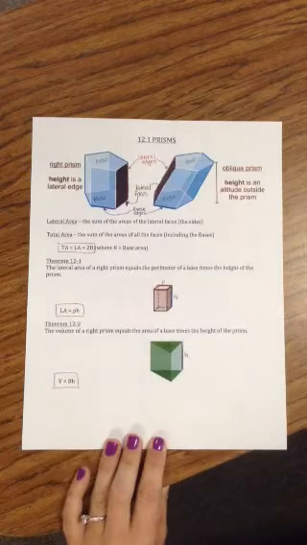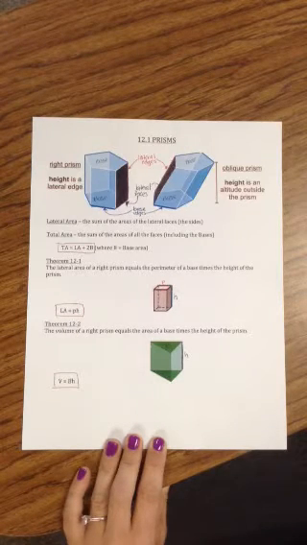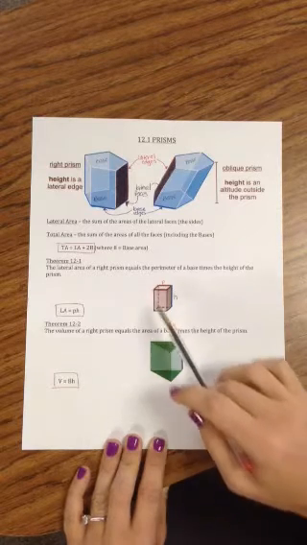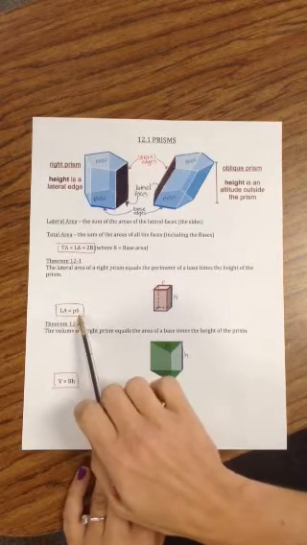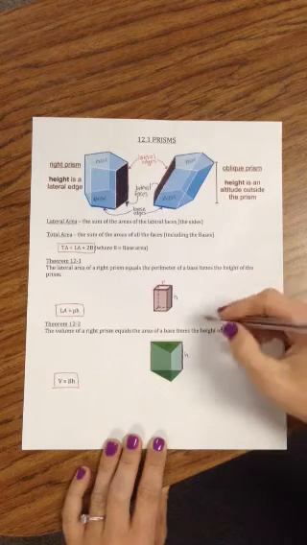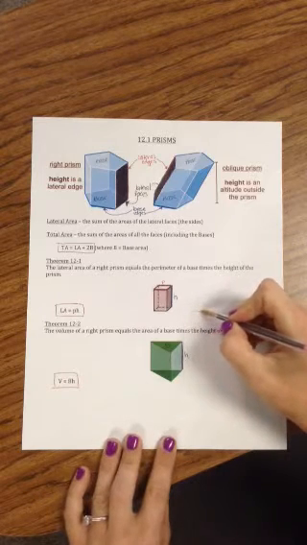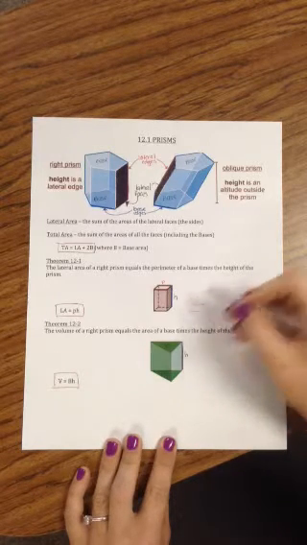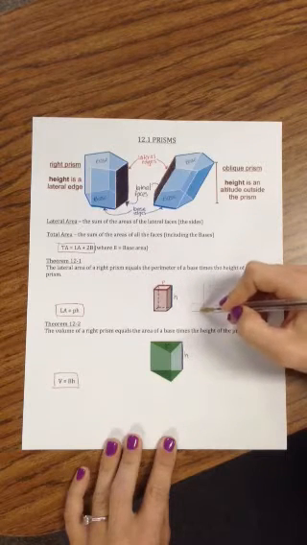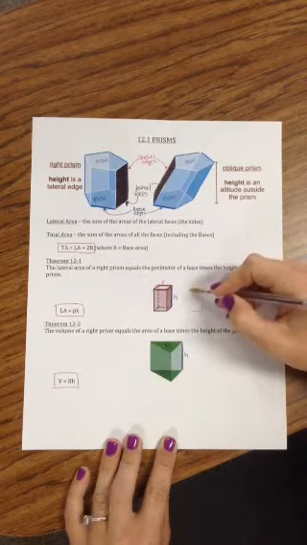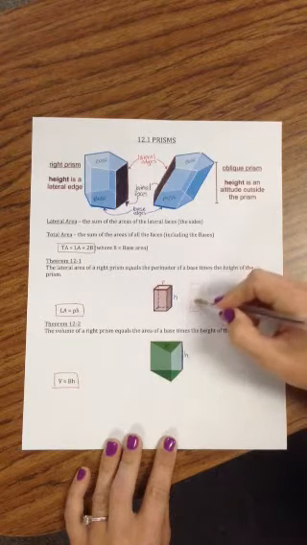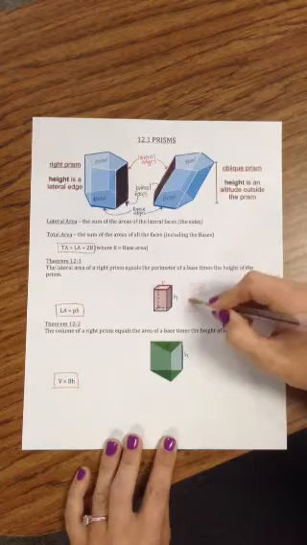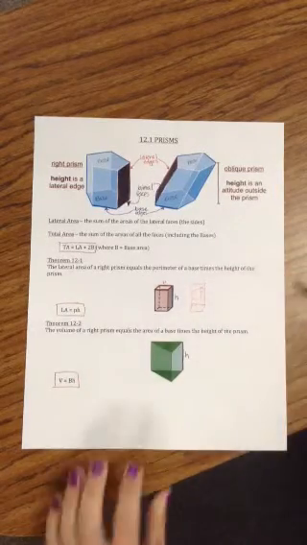Theorem 12.1, the lateral area of a right prism equals the perimeter of a base times the height of the prism. So we can use this formula instead of finding each area and adding them together. So here's our formula, P for perimeter times H for height. Now I want you guys to visually see why this works. If I find the perimeter and then I multiply times the height, do you guys see how that is just going to outline this shape like this, and give me just the area of the sides without including the top or the bottom?